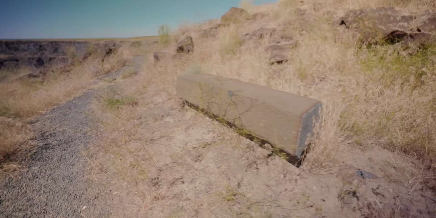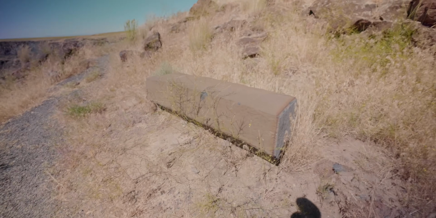So I was considering actually doing the tutorial out here, but it is incredibly windy. They do have this nice little bench out here, which is nice, but yeah, it's way too windy out here.